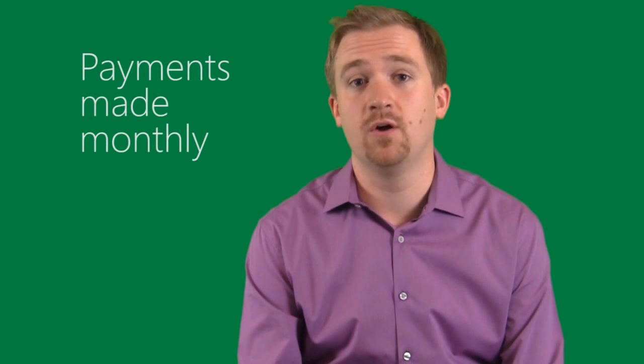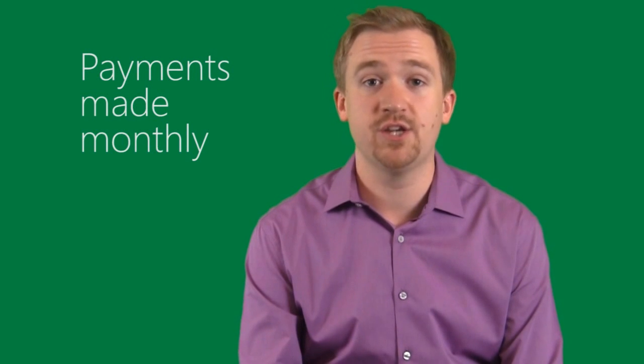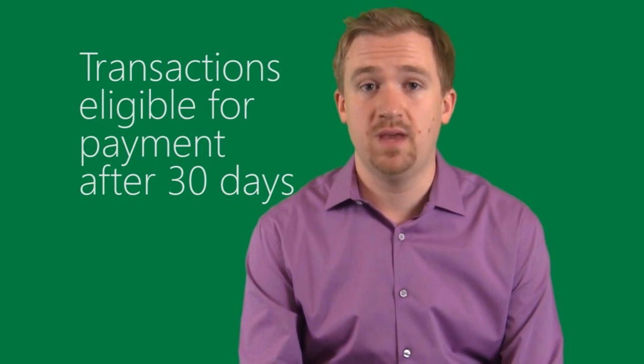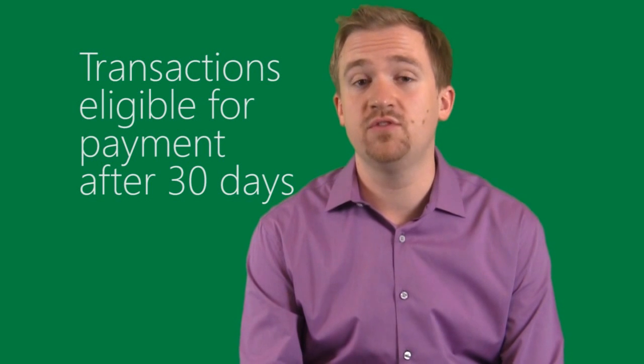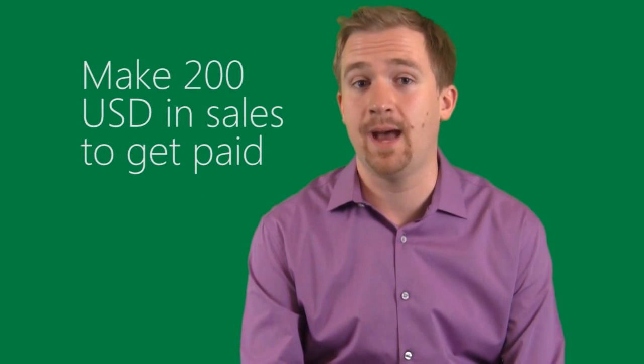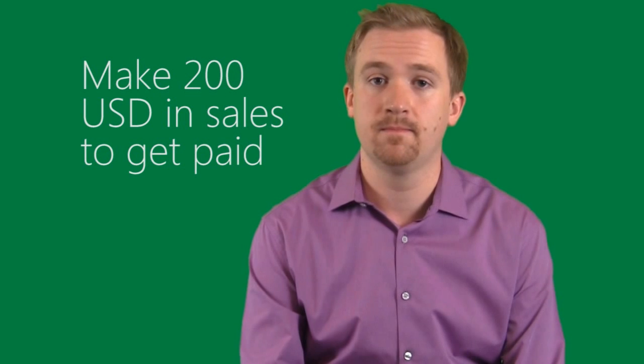Payments to developers are processed on a monthly basis for all eligible transactions. Transactions become eligible for payment 30 days after the purchase occurred. To receive a payment, all you need to do is accumulate at least $200 or equivalent in app sales that you haven't been paid for yet.